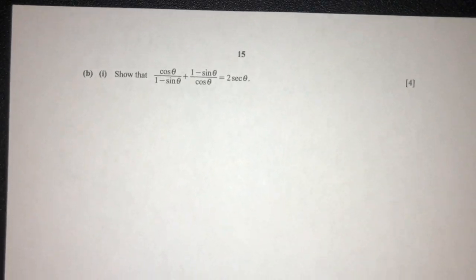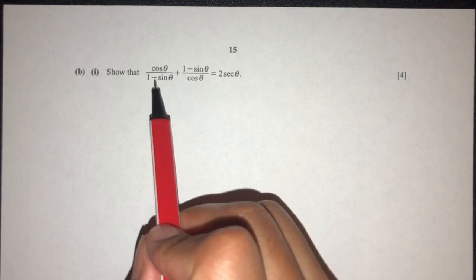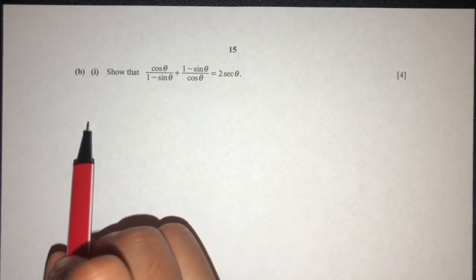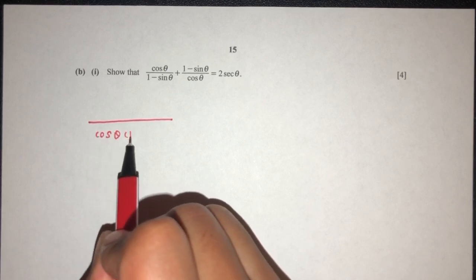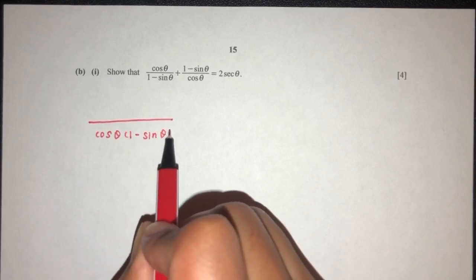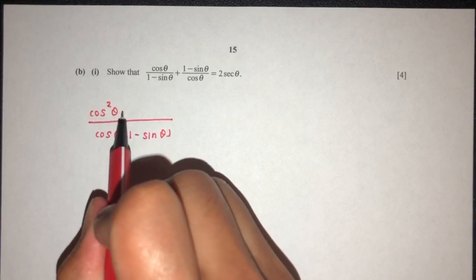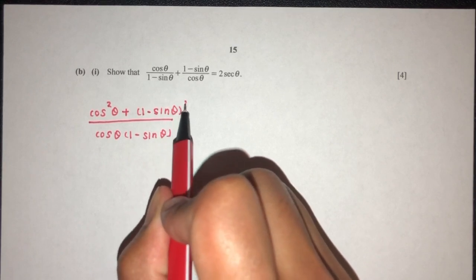Now let's move on to part B of your question. We have to show the left hand side is equal to the right hand side. So step by step, first thing first, we see we have two fractions. The bases are different. We have to make them the same. We have to multiply them by each other. That will be cos theta times 1 minus sine theta. Then we have to cross multiply. You will have cos square theta plus 1 minus sine theta squared.